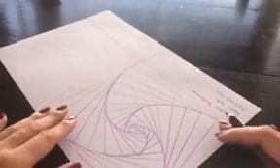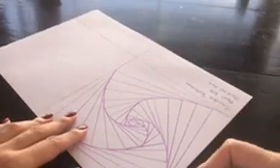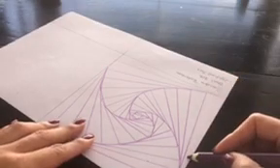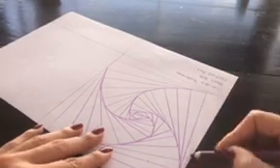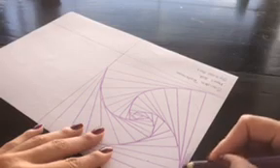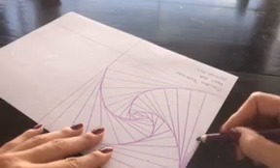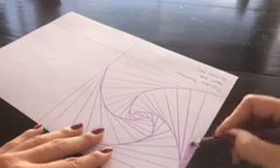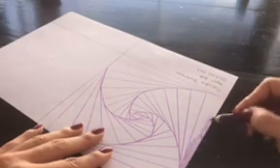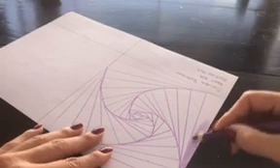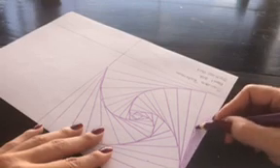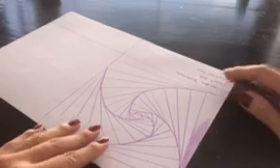Now what we're going to do is start coloring the outside marks. With a normal pressure, I'm just going to start coloring. See, I'm not making too much pressure on my coloring, but I'm doing it evenly. I want the same pressure on all my coloring.